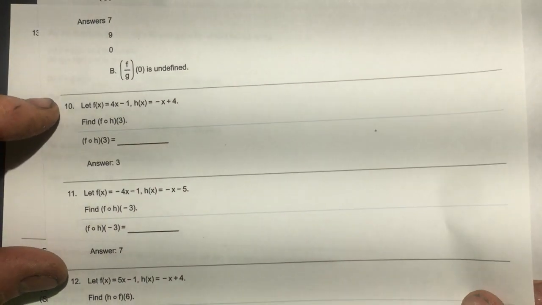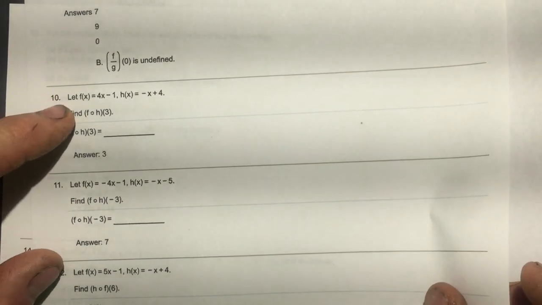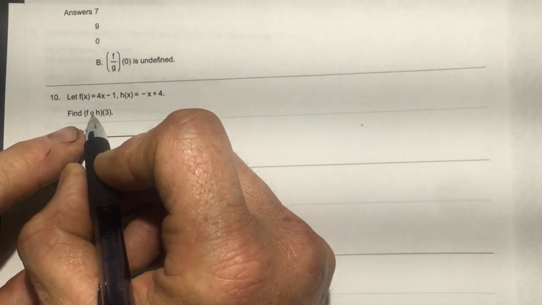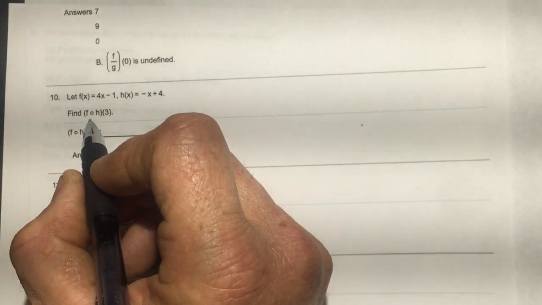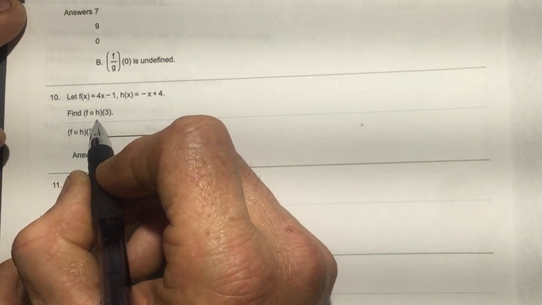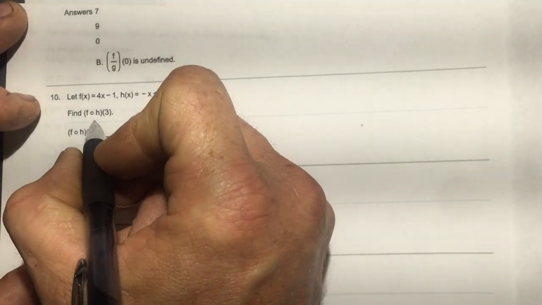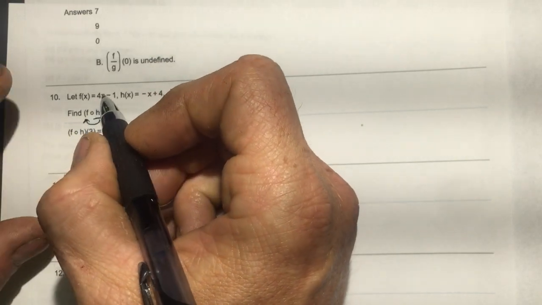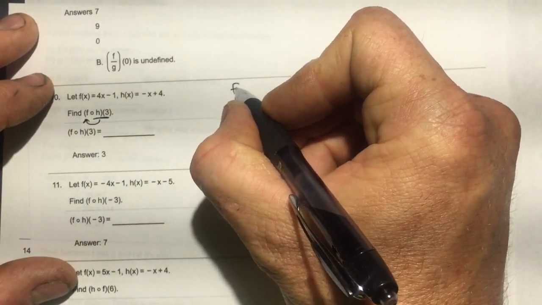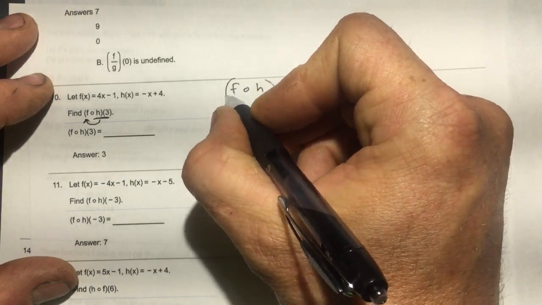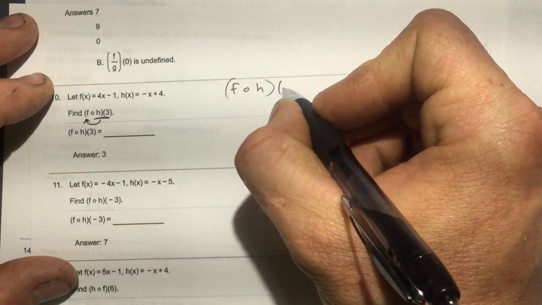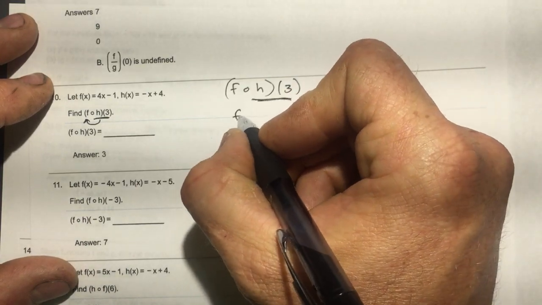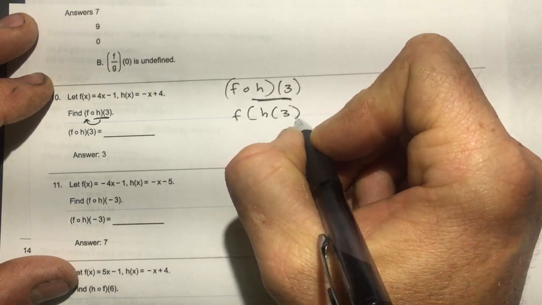All right, now we get to number 10 here. Here's f of x, here's h of x. And we want to do f, and see this open circle? This is a composition. We're doing a function of a function. So what you usually do is, we're going to do the second one and put it in the first one. So basically, we're doing f of h, is how we say this. This is f of h of 3, which means I'm going to do h of 3 first.